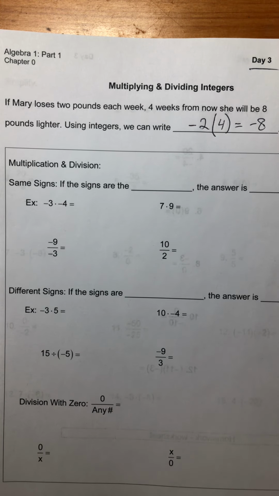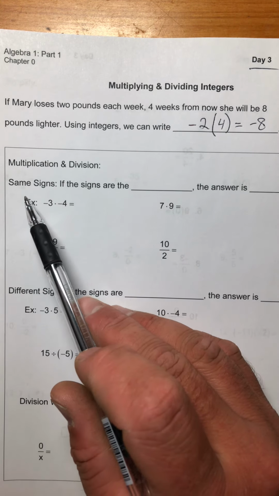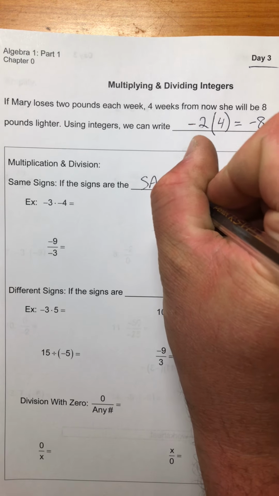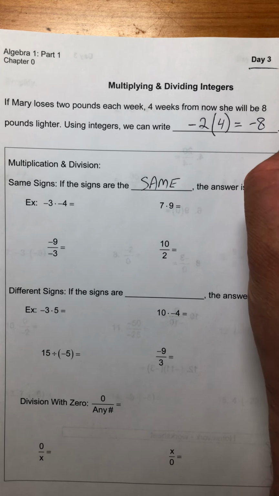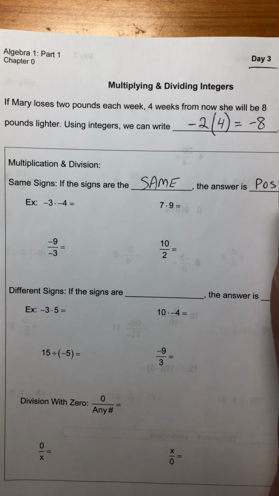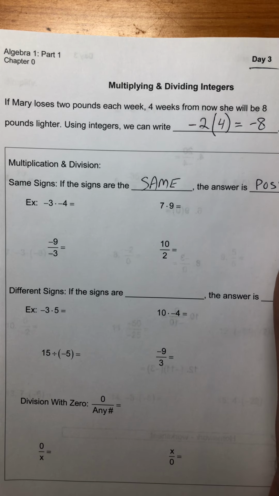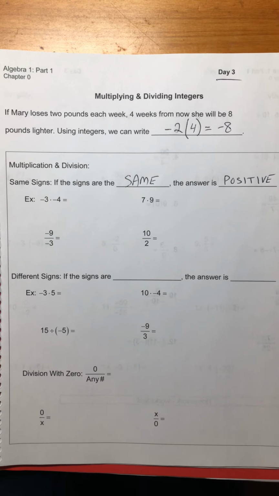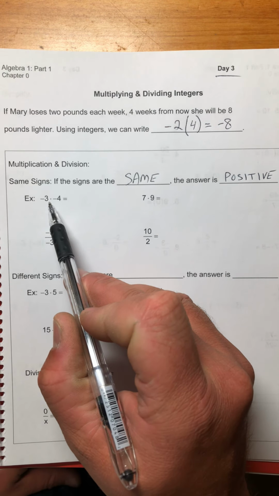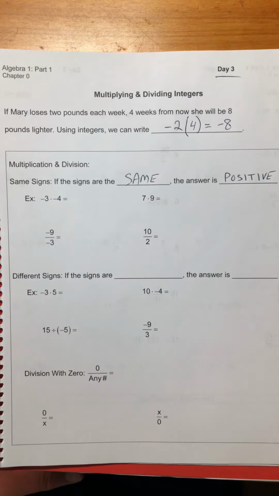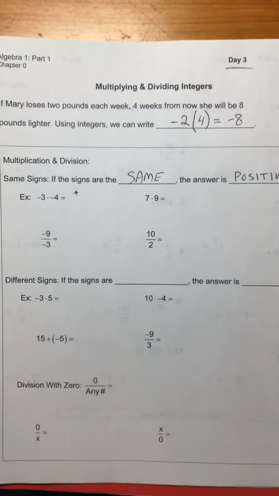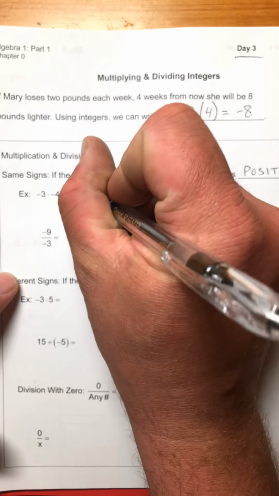We'll see. For multiplying and dividing, if you have the same signs, let's fill some blanks in. If the signs are the same, the answer is positive. This works for multiplication or division. First example, negative 3. There's the dot, so it still means multiplying. So negative 3 times negative 4. They're both negative. You know it's going to be a positive answer. You didn't put a plus sign, don't need to, but that means it's positive, even without the sign. 3 times 4 is 12.